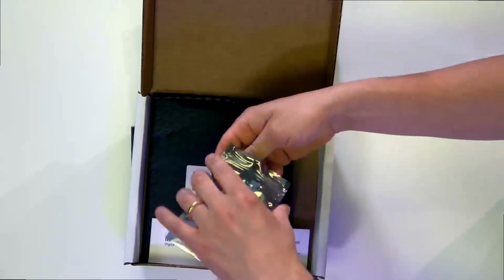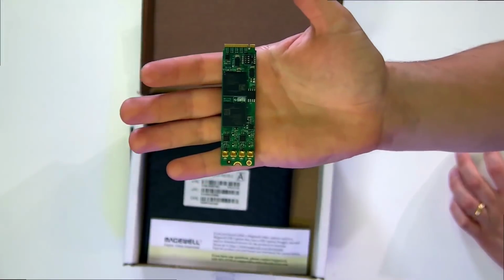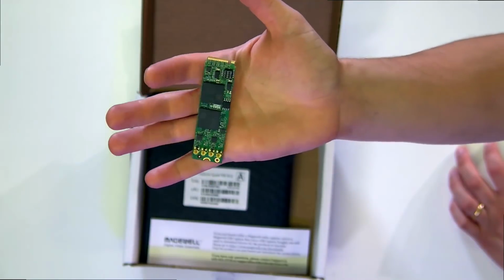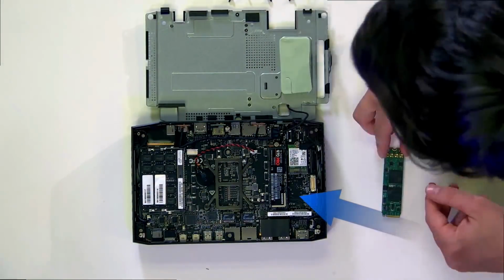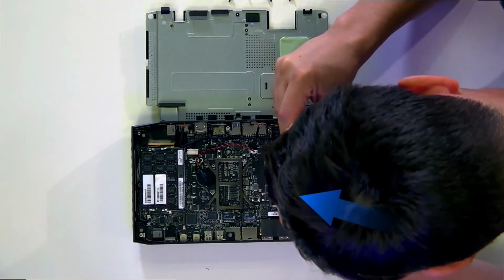You can see here, look at the size of this 4-port SDI box. It just blows my mind. You can see here that it actually fits inside the Hades Canyon. Now, this is something that's super beta.